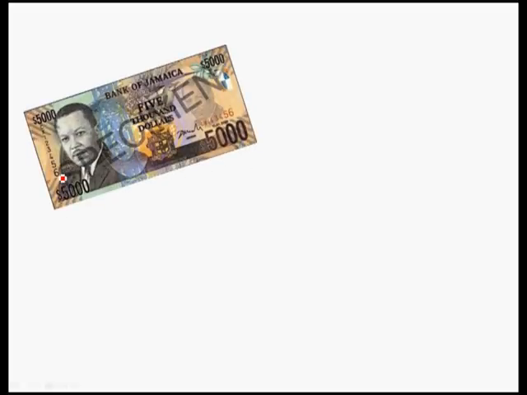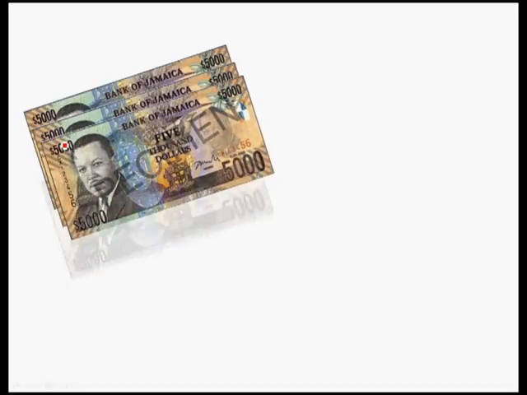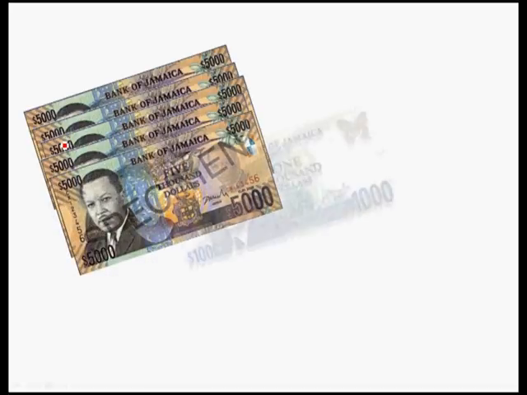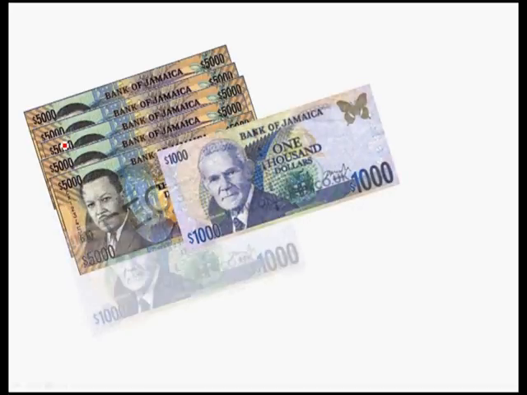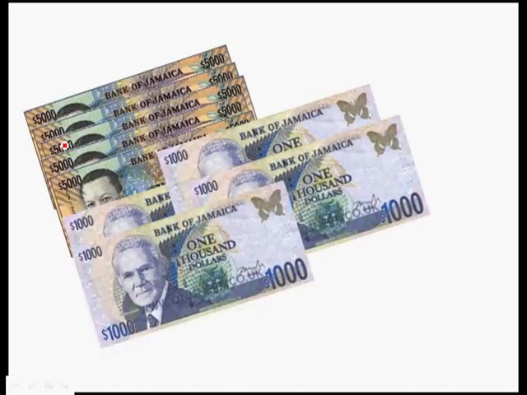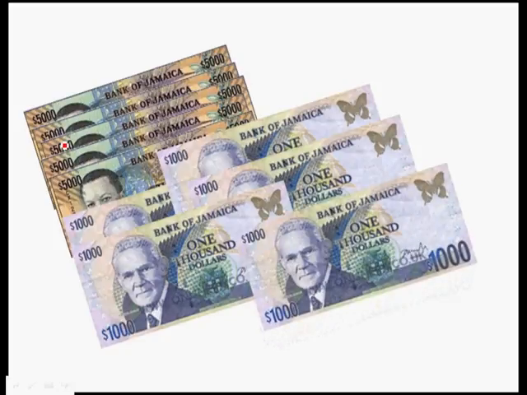Now before we go to the video clip, let's look at this. Have you seen this before? Yes, it is a Jamaican $5,000. And we have now what? 5 plus 5, 10,000, 15,000, 20,000, 25,000, then 26,000, 27,000, 28,000, 29,000, and $30,000.